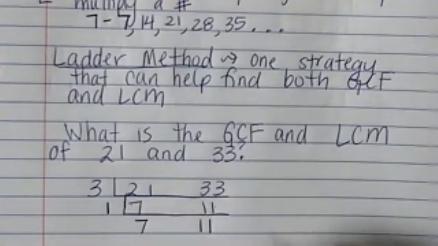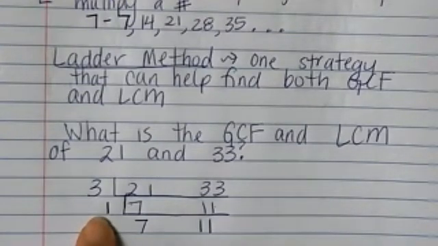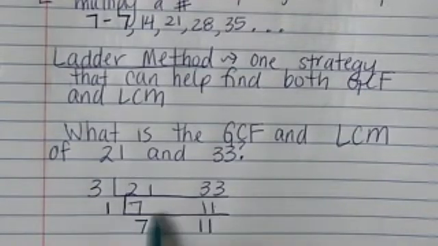And here's the most important part of the ladder. When you get down to a 1, you're done. When your numbers on your ladder, 7 and 11, share nothing other than 1, you're done.